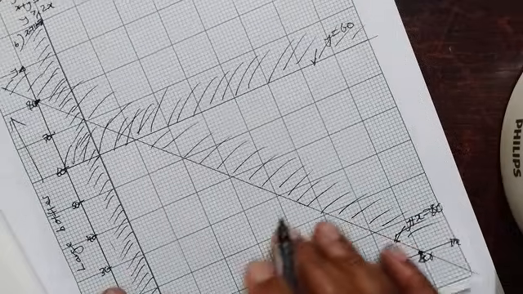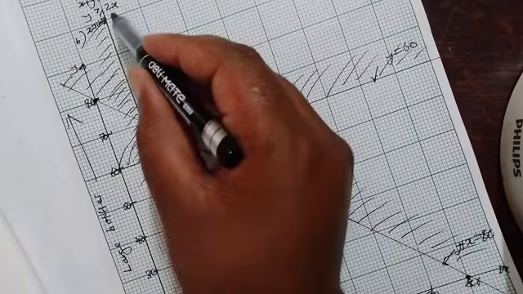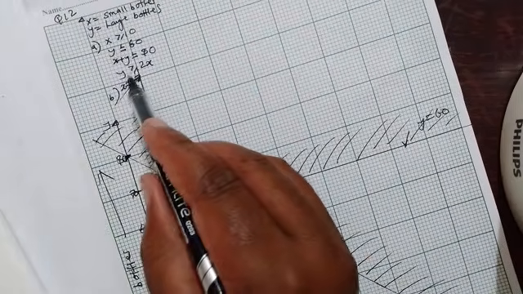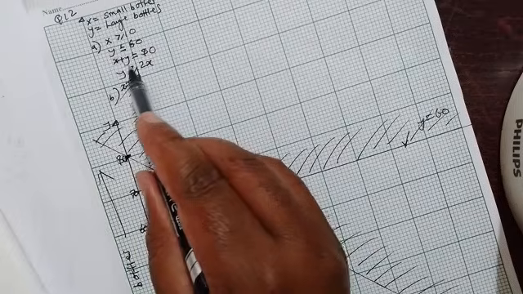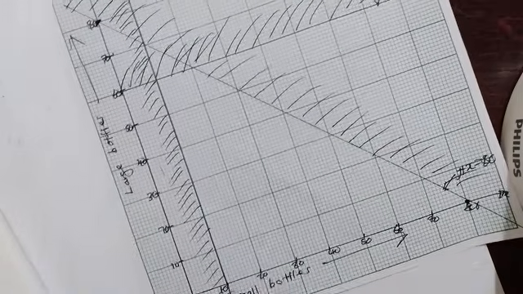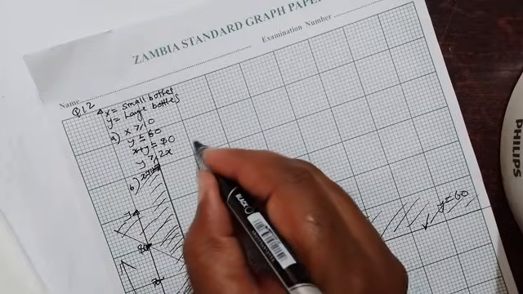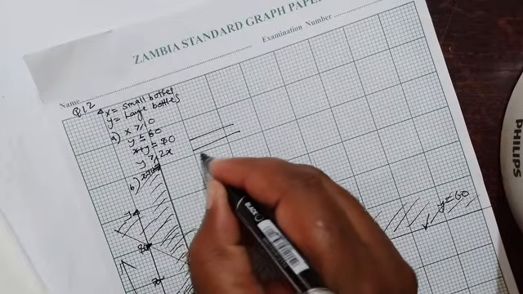Okay, we are done with that one. We go to the next one. We are saying y is greater than or equal to 2x. So we say if x is 0, all right, here, if you want, we can do a simple table of values for this one to make your job easy.